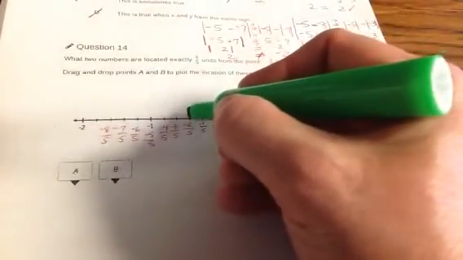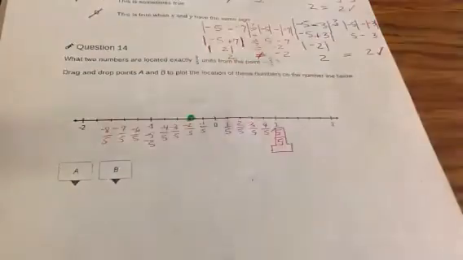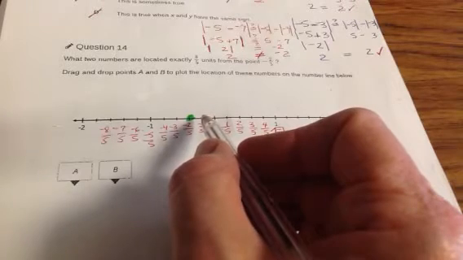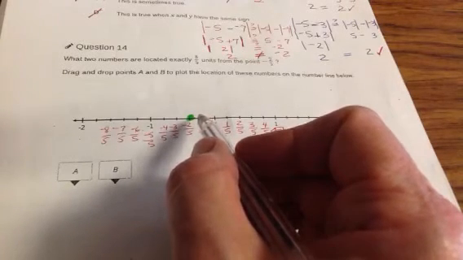Okay, now let's go back now that we have some numbers. Let's remember the question. What two numbers are located exactly 8/5 units from the point negative 2/5? Okay, so first we got to figure out that point. Negative 2/5 is right here. This is where we're going. Now we need to figure out who is 8/5 units away. Well, each one of these things is 1/5, right? So how many jumps would we have to do to get 8/5?